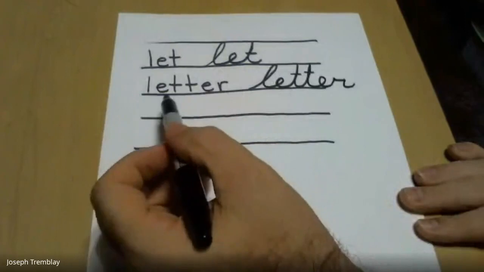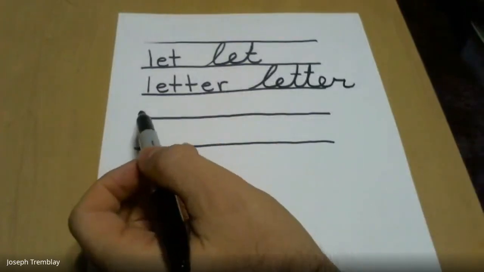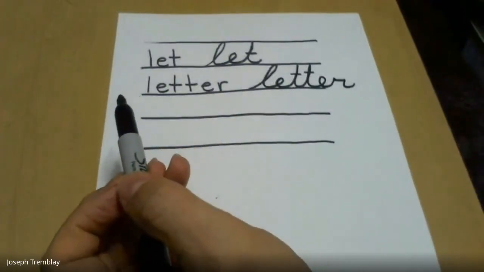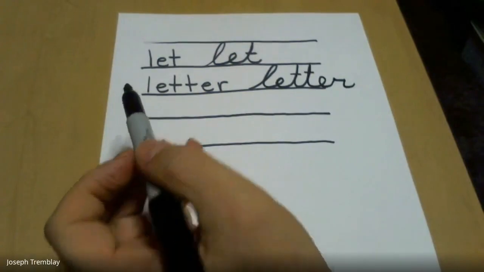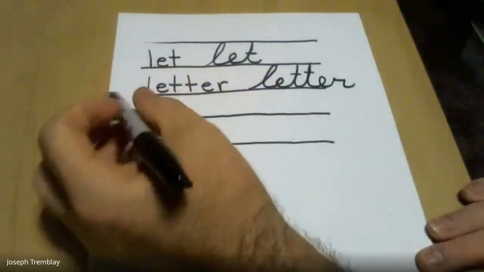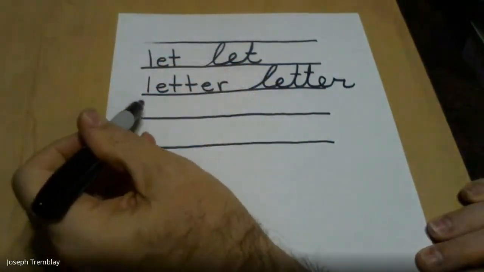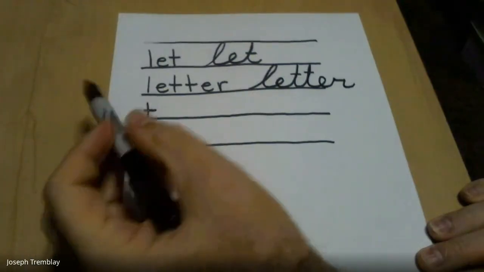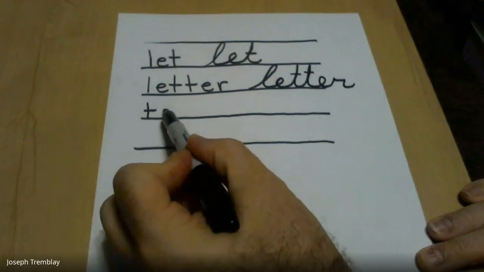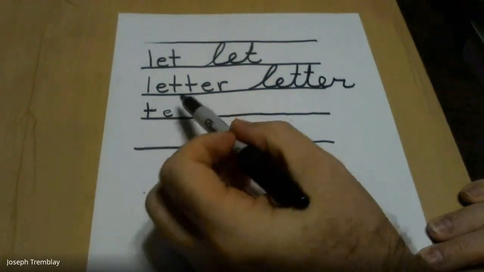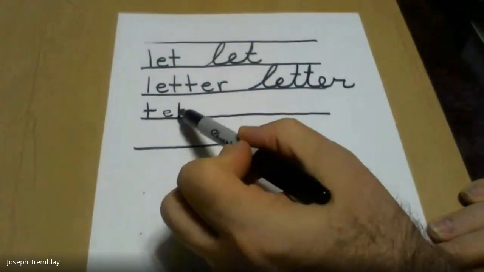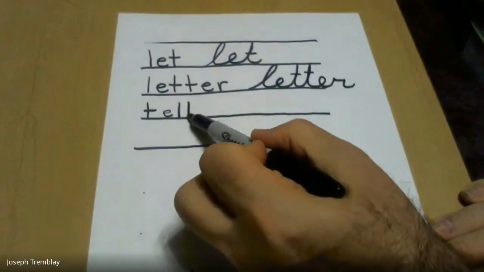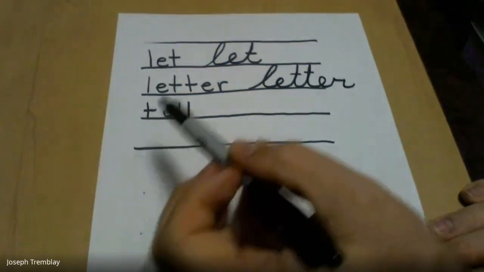All righty. Some other words that have an L in it that we can practice writing would be, hey, sometimes when something happens, you have to tell someone. T, E, L, L, tell.